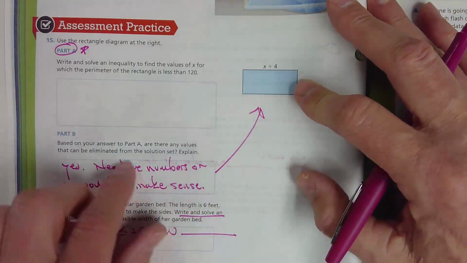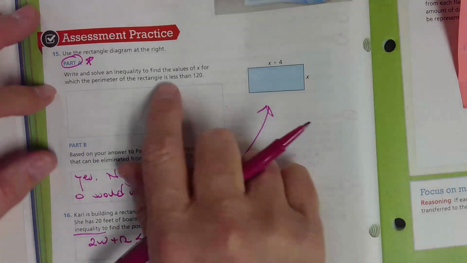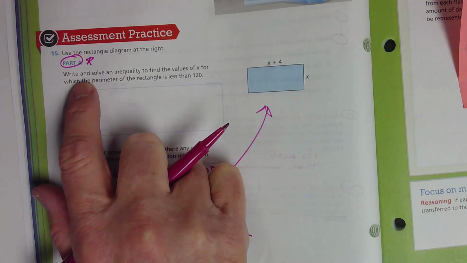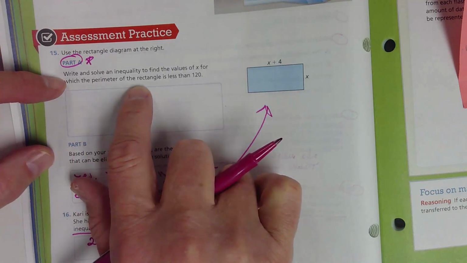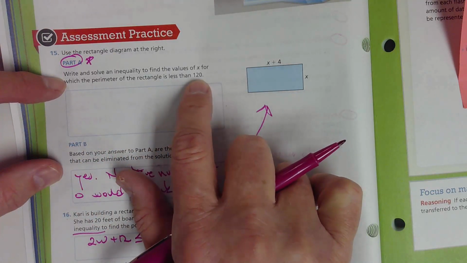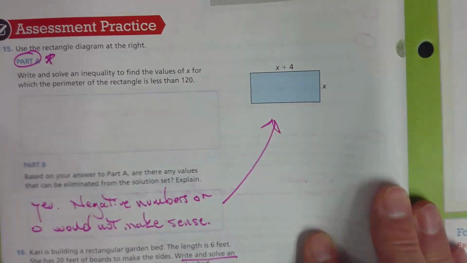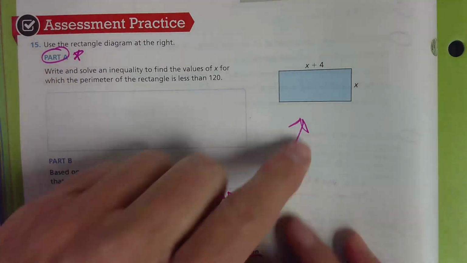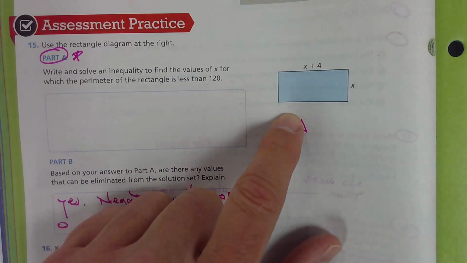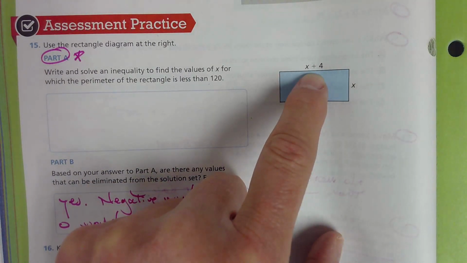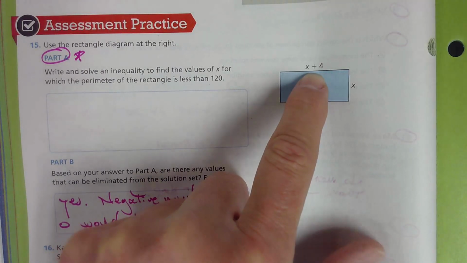It says use the diagram at the right. Write and solve an inequality to find the value of x for which the perimeter of the rectangle is less than 120. So the length of this side right here is x plus 4. This is a rectangle.